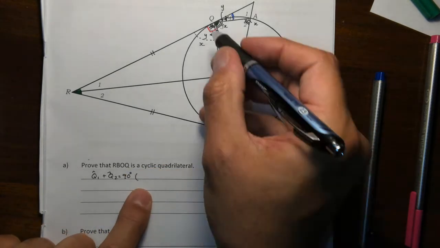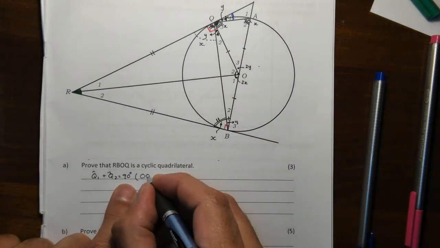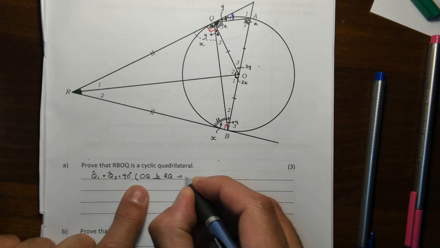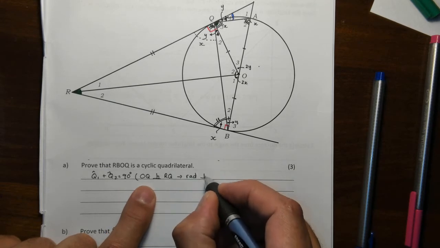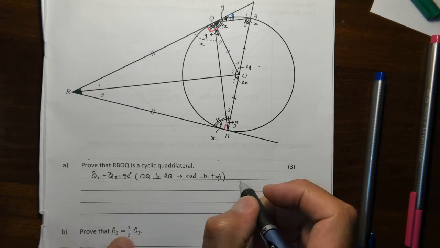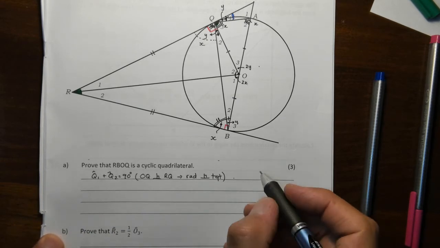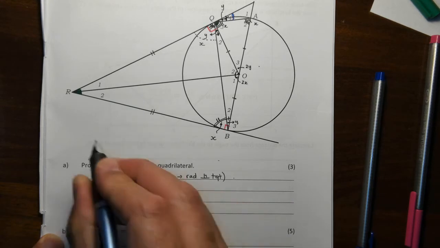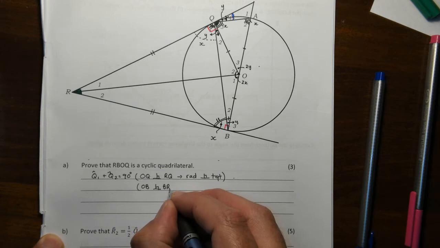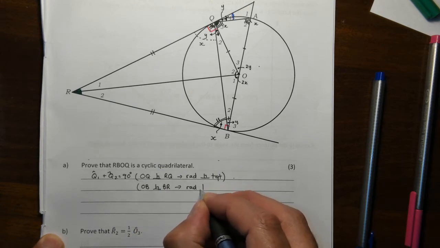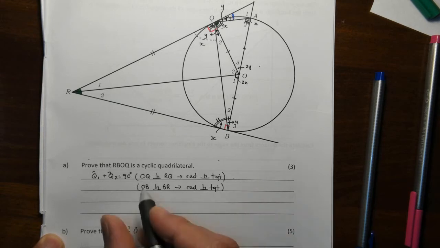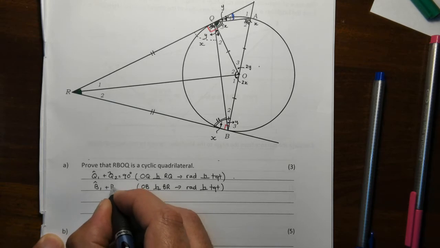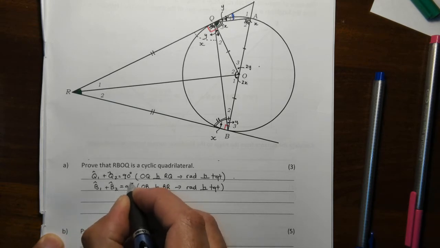Why did that happen? OQ was perpendicular to RQ. What was the reason there? The radius perpendicular to tangent. So it all started with the tangent given. And the same here, with OB being perpendicular to BR. Radius perpendicular to tangent. What happened there? B1 plus B2 was 90 degrees.